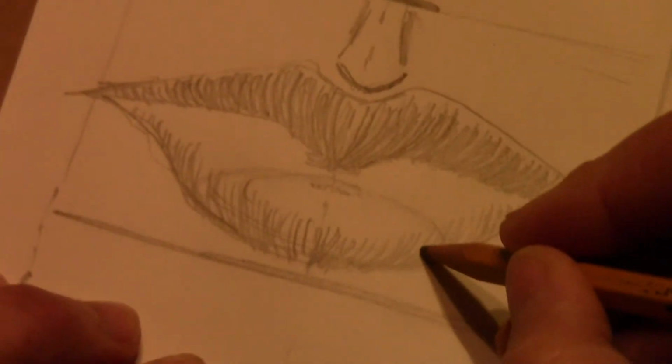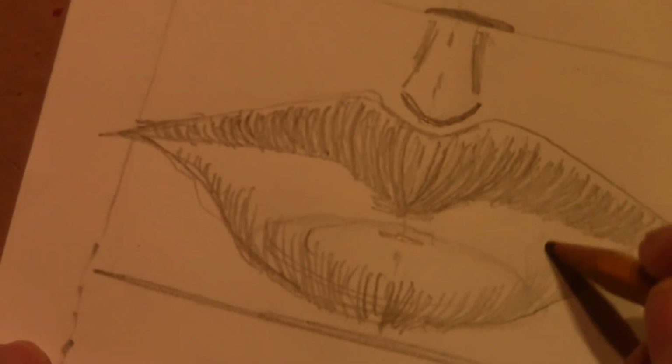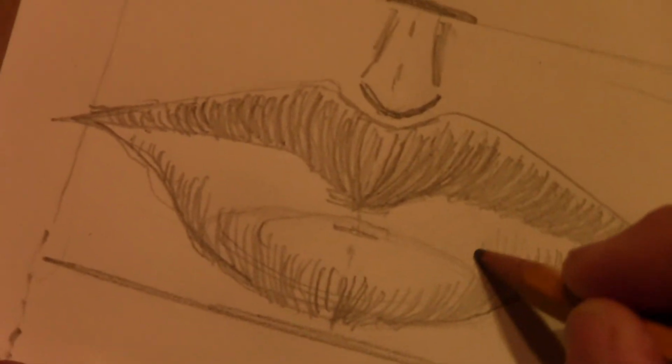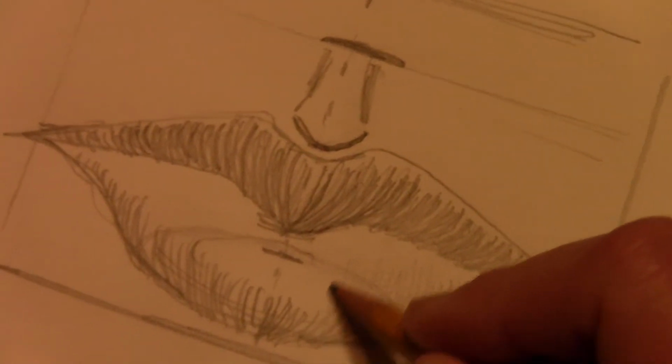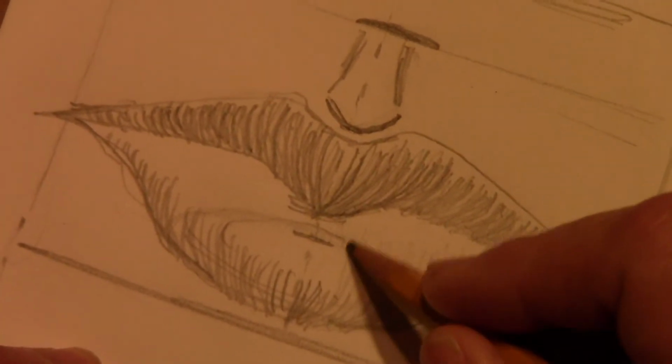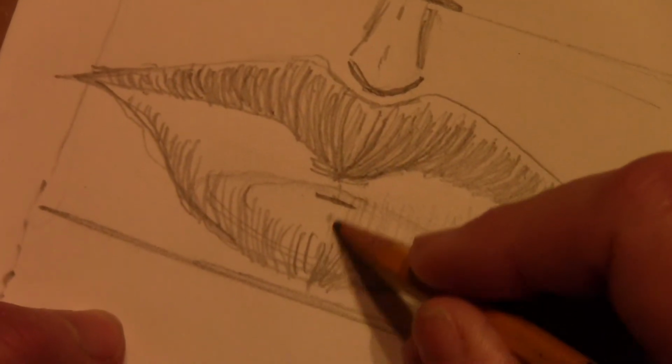Okay, now I want to make these a little bit longer so I can get the idea that the skin is rolling around. I'm lightening the pressure, lessening the pressure.